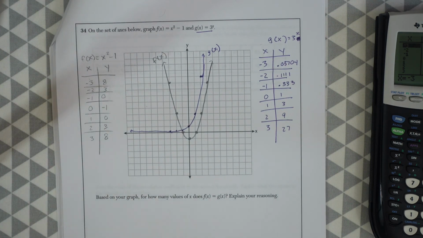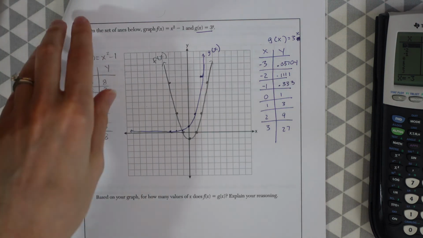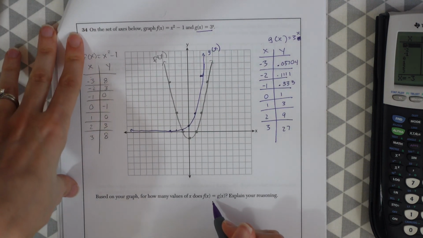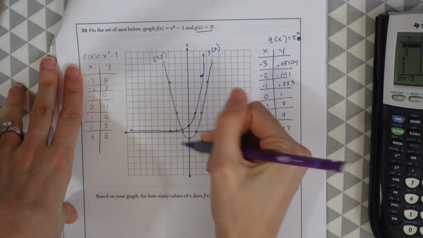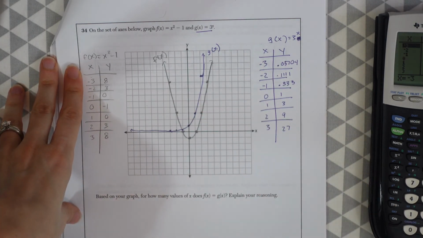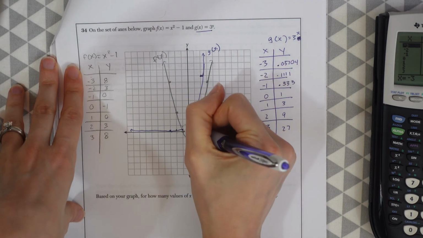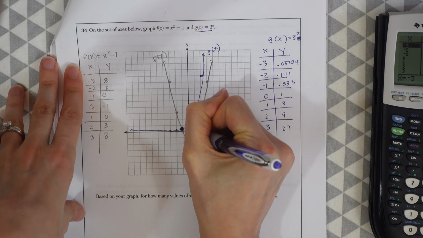So now there's a follow-up question that asks, based on your graph, for how many values of x does f of x equal g of x? Explain your reasoning. So we want to know where they're equal, and we can see that they're equal at one point right here.